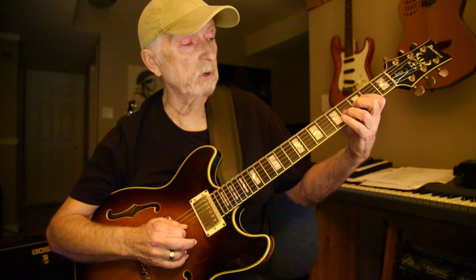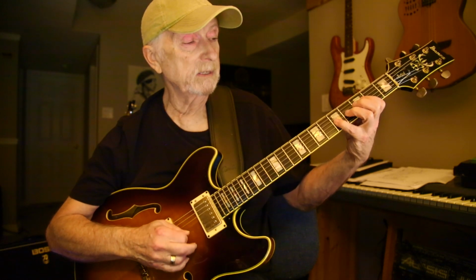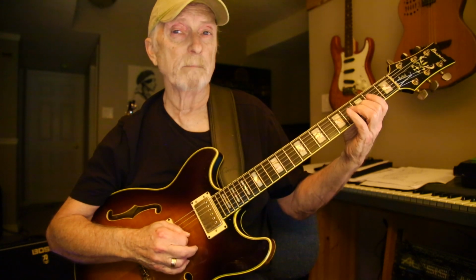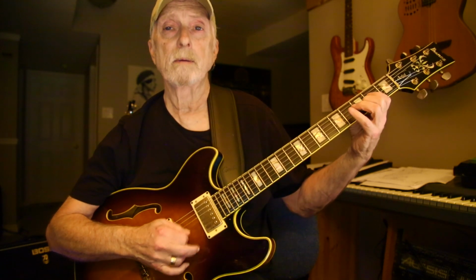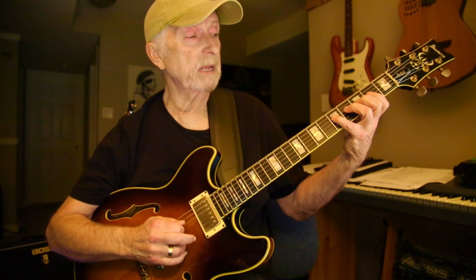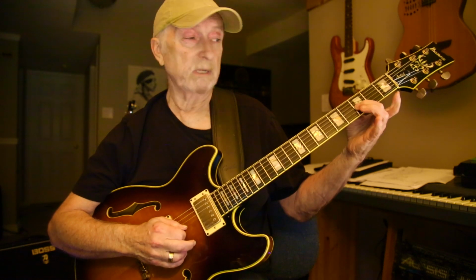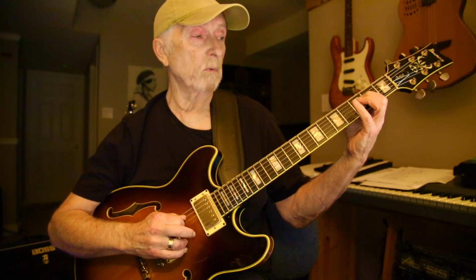So I get a weird sort of approach there to the B, which is kind of going to the G. But I land on a chord tone. And I did the same lick, but I ended on the E, which is another chord tone. So the first lick just stays on the B flat, and the second one lands on the E, which is a chord tone.